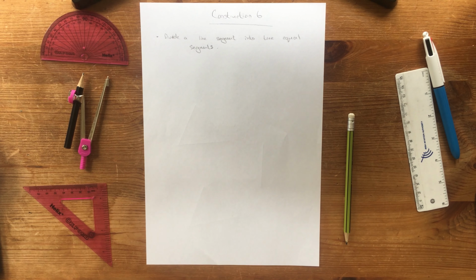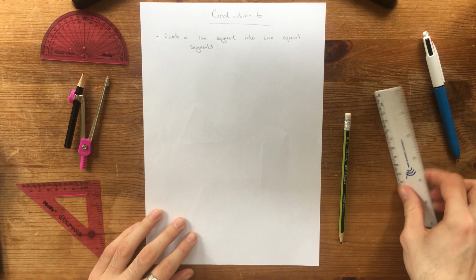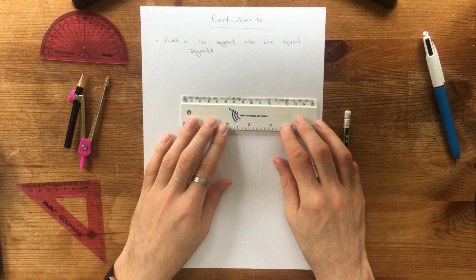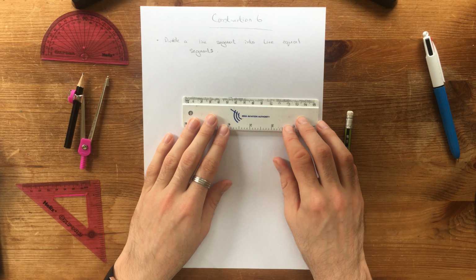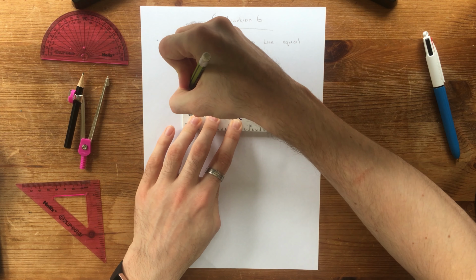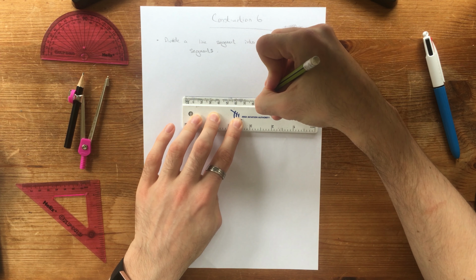Okay, so here's construction 6. What we're being asked to do is divide a line segment into 3 equal segments. So we're going to start with our picture, as always. To make this really obvious, I'm going to make our line segment 9 centimeters long, so that we can see that when we divide it, we'll have segments of 3.